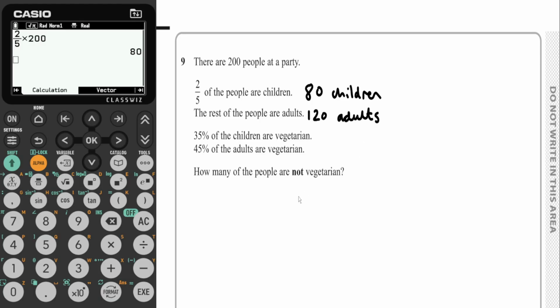So we have 120 adults. Then we know that 35% of the children are vegetarian, so that means 65% of them will not be vegetarian. So 65% of 80 will be the children who are not vegetarian, so we've got 0.65 times 80, which is 52.